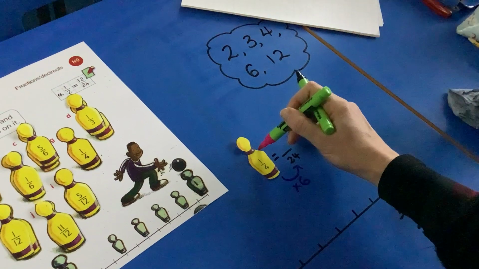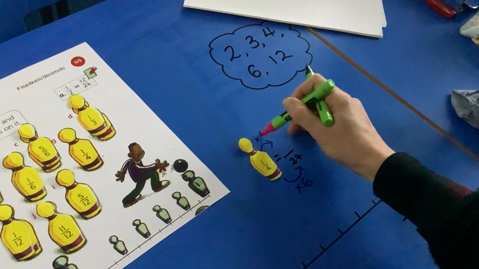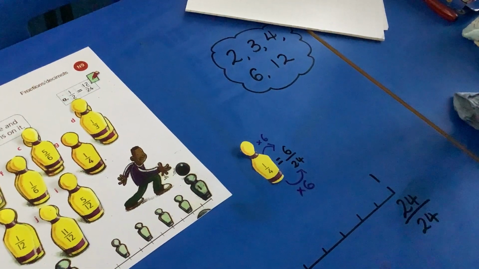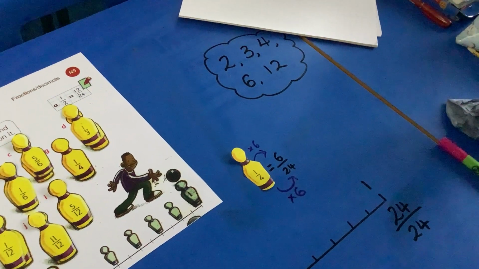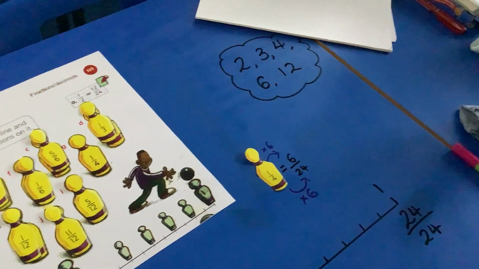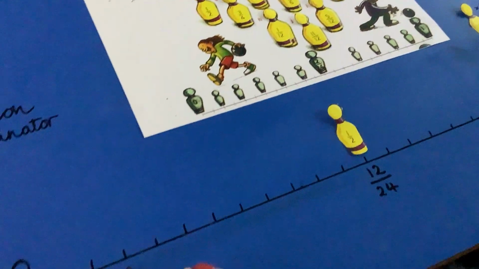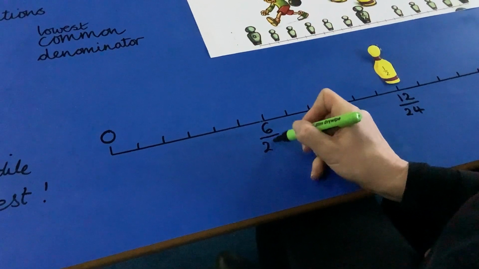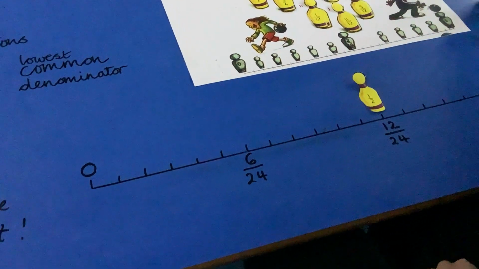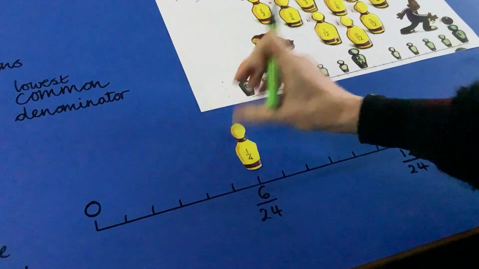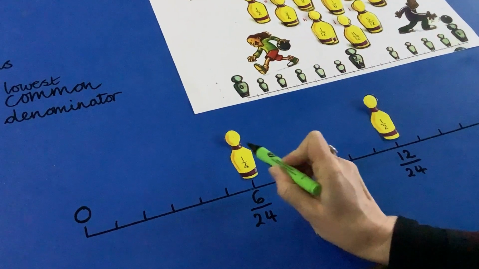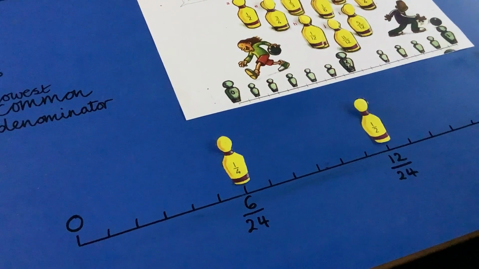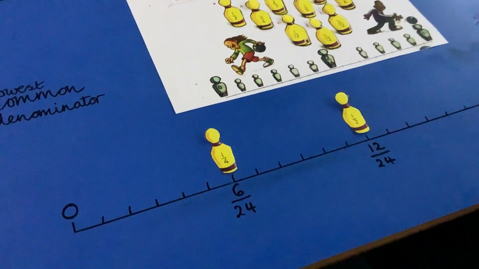So that means I've got to do the same to the numerator. 1 times 6 is 6. So I know that 1/4 is equivalent to, or the same as, 6 24ths. 1, 2, 3, 4, 5, 6 24ths is here. You might be able to visualise this and know where a quarter is. So I've got the original fraction here, as well as my equivalent fraction, which is helping me to order them on my number line here.